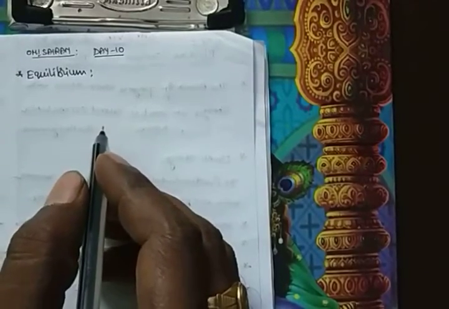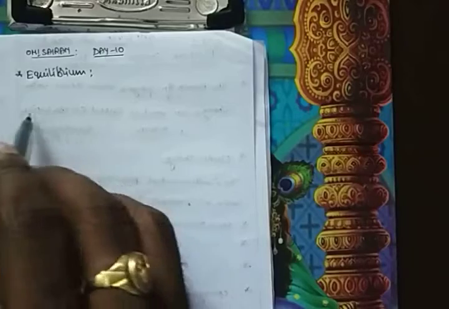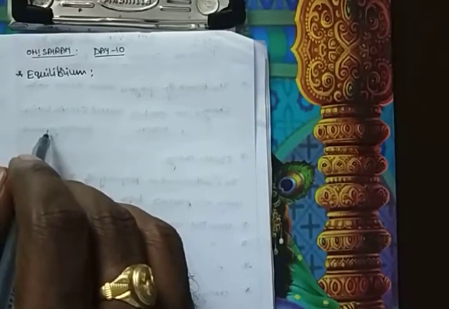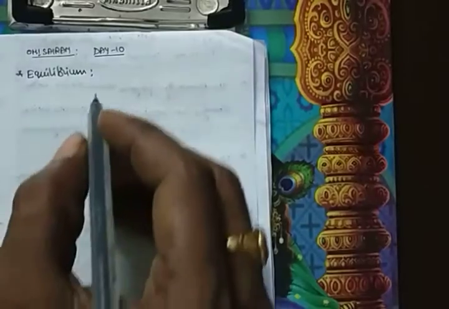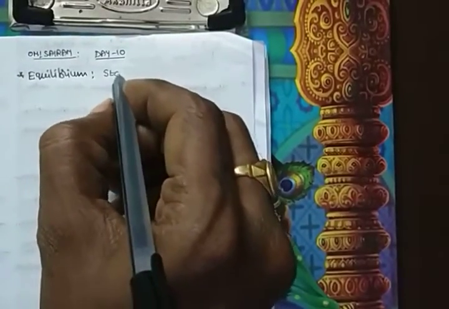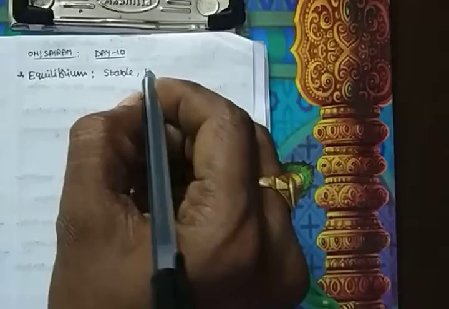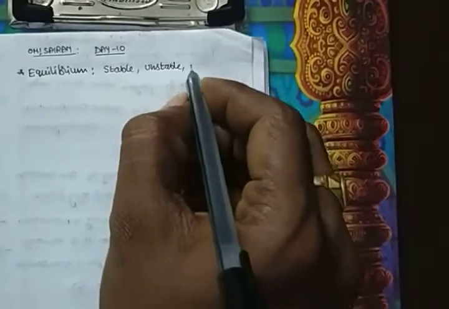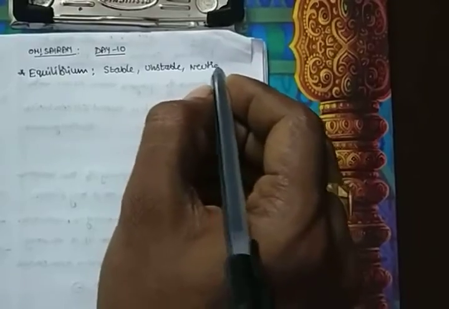Today I am going to discuss equilibrium. How many types of equilibrium are there? There are three types of equilibrium. One is called stable equilibrium, the second one is called unstable equilibrium, and the third one is called neutral equilibrium.